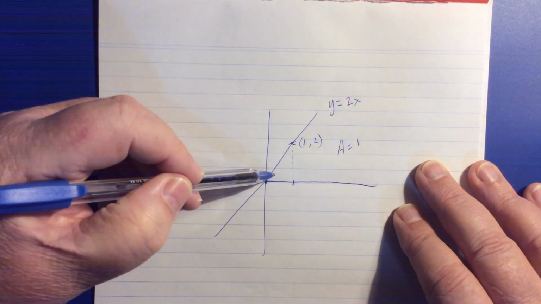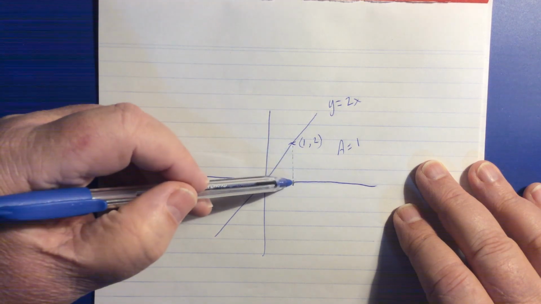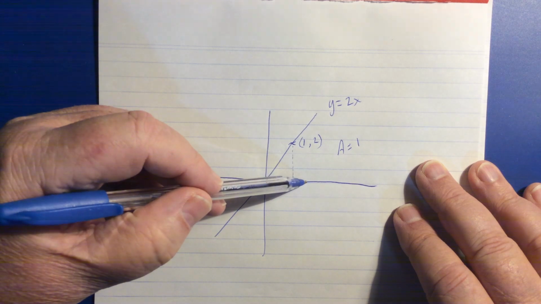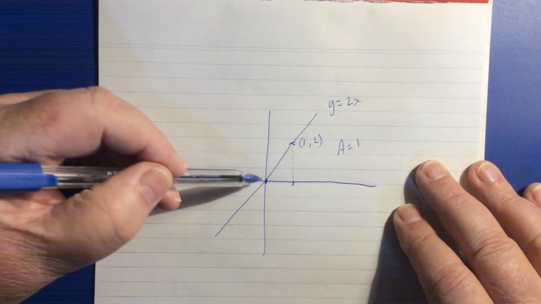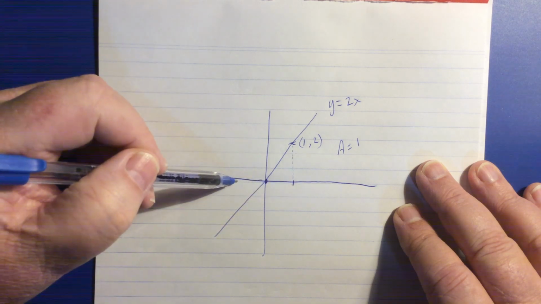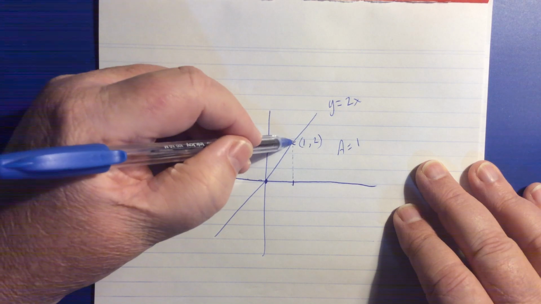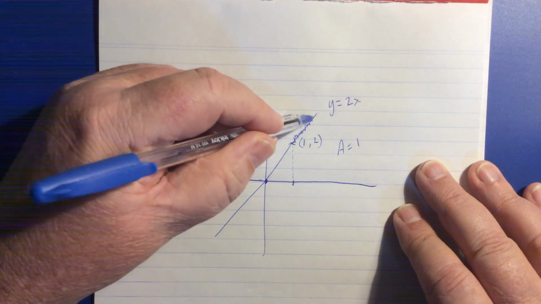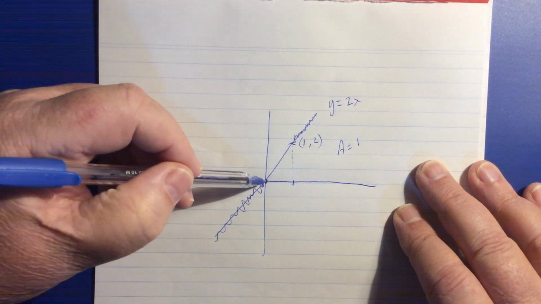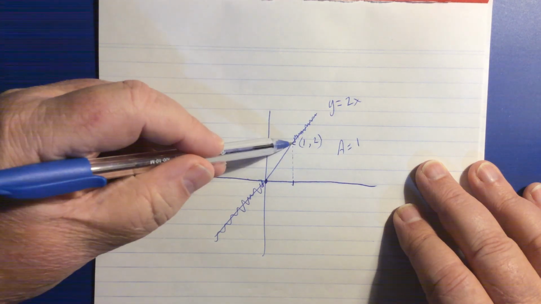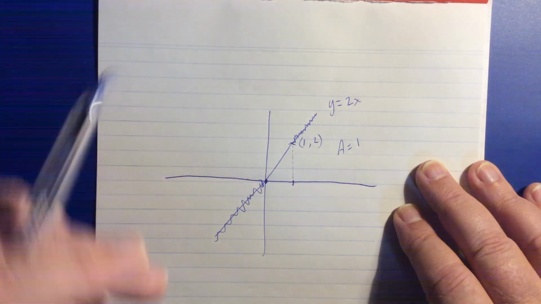Our probability distribution should have a total area of 1. There is no area between the rest of the function here and the x-axis. This is the only point at which this function rises above the x-axis. These don't exist. This line here exists only between 0 and 1.